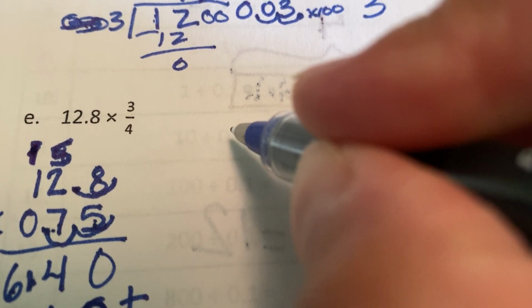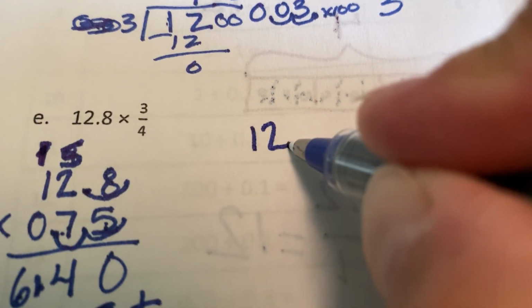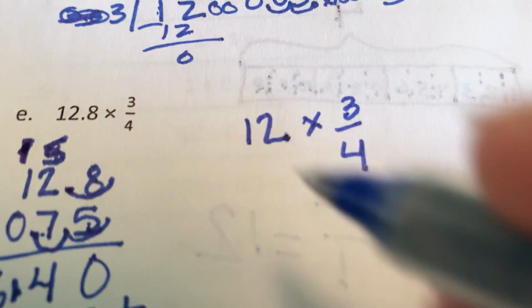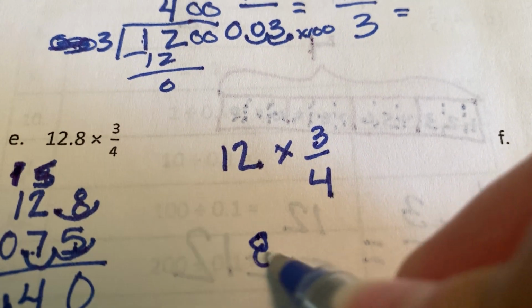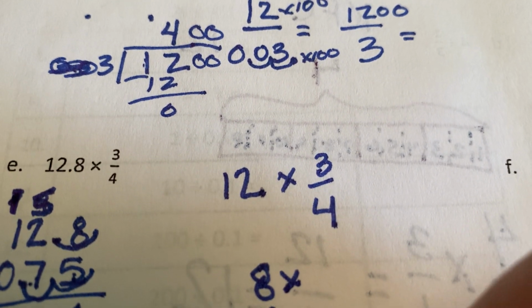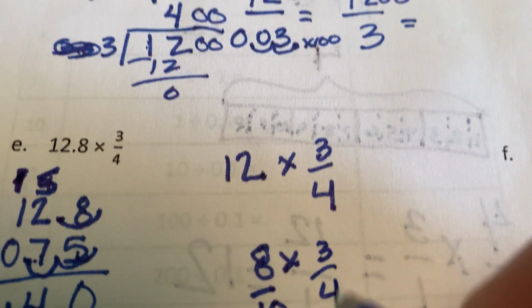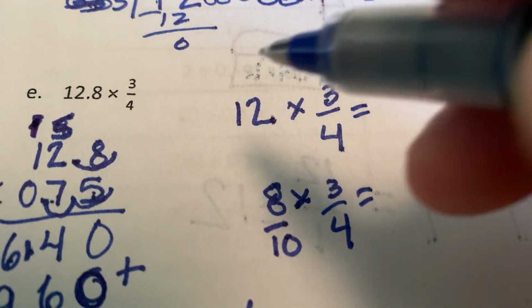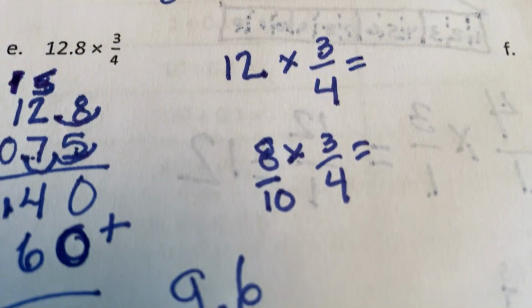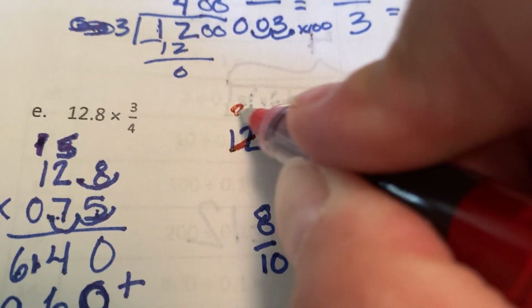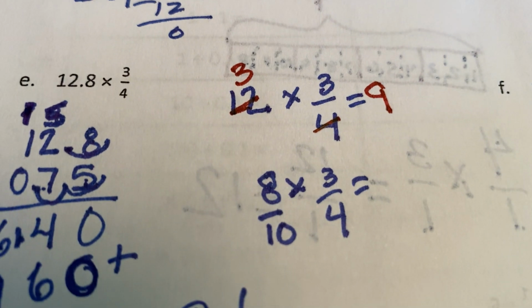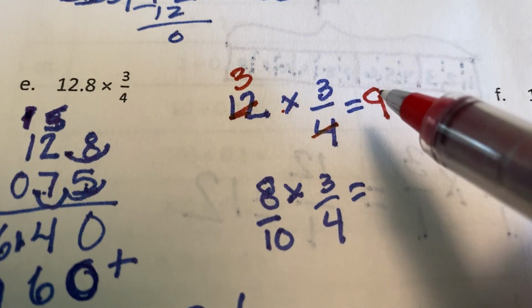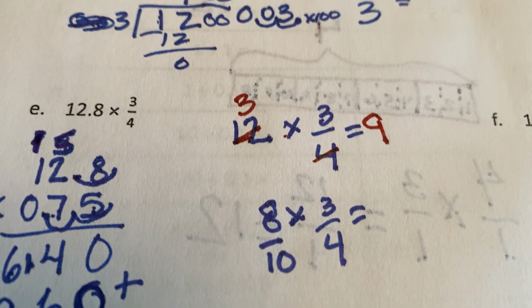So what I'm going to do here is break up my 12 and 8/10. So I'm going to just do 12 times our 3/4. Then I'm going to do our 8/10 times 3/4, but I'm going to write my 8/10 as a fraction. Oops, forgot to write it as a fraction. 8/10 times 3/4. Now, once I get the answers to these two, I would just add them together. So I could make this simple, and I could simplify first. 4 goes into 12 3 times, and 3 times 3 is 9. Or you could have done 12 times 3 is 36 over 4, and 36 divided by 4 is also 9. But you need to get 9 there.